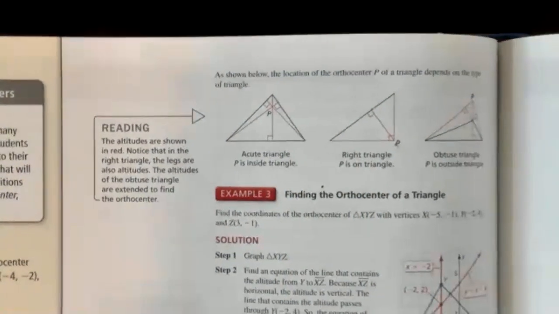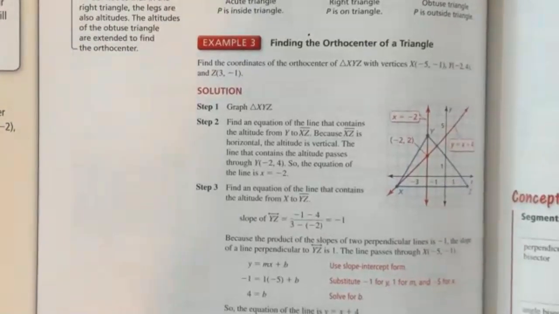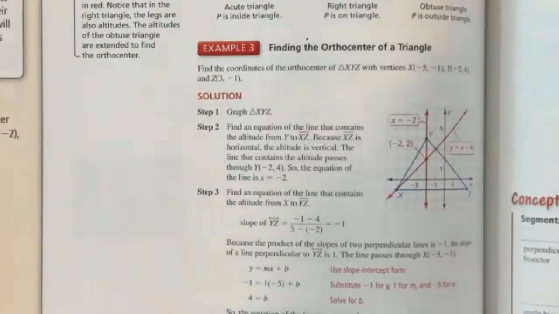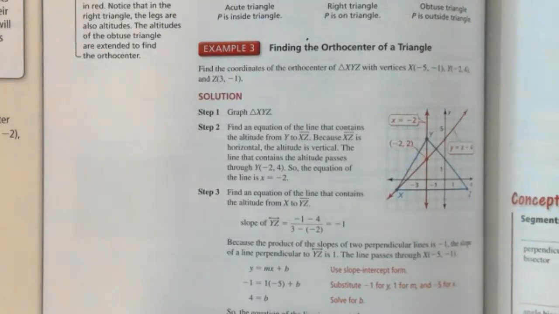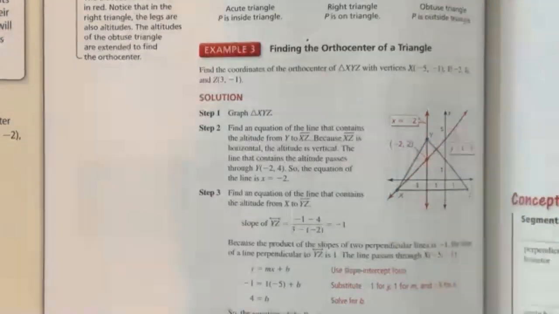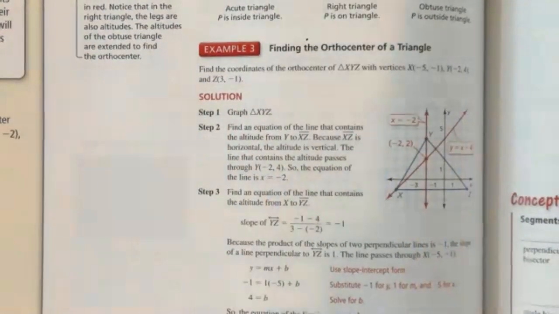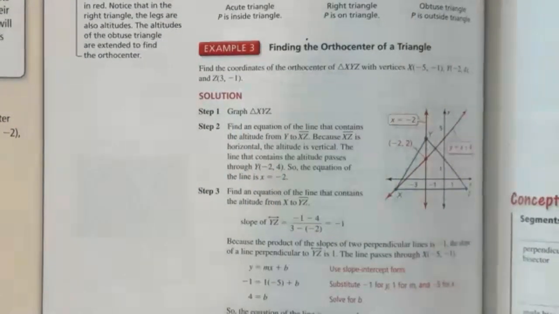So let's move on. Finding the orthocenter of a triangle. All right. The easiest way to find the orthocenter for a triangle is if it is in the coordinate plane. So if we have this blue triangle, they've given us our coordinates, and it says find the altitude of this triangle.